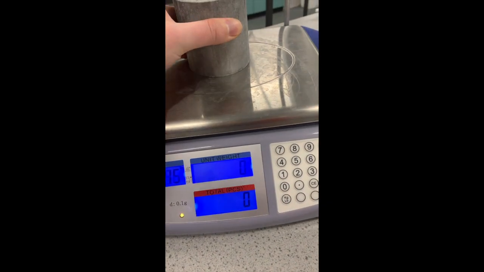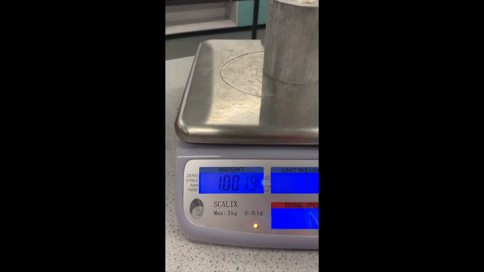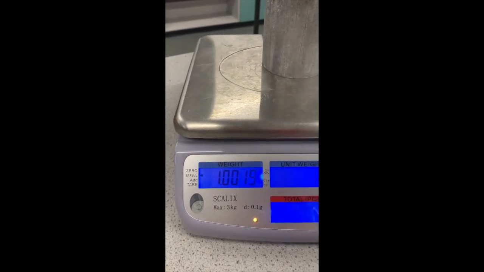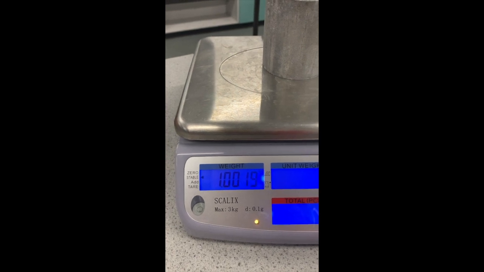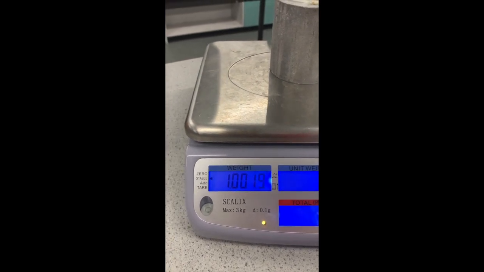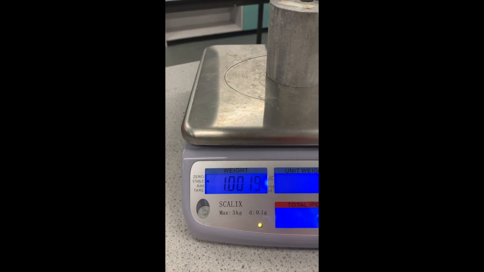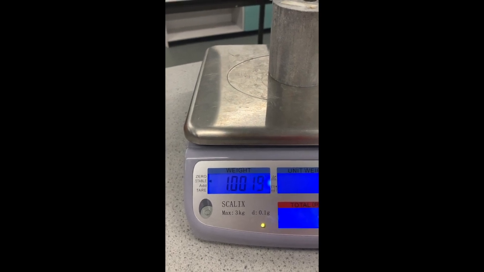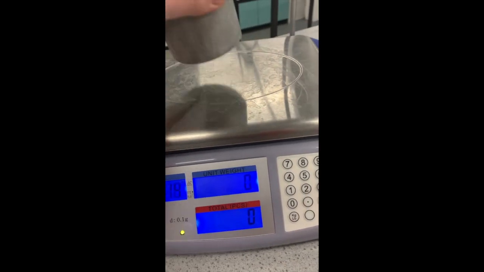First off, we need to find out the mass of this aluminium block, and the mass is 1.0019 kilograms. Now, that's so close to 1 kilogram. I'm just going to call it 1 kilogram. The other things that we're measuring, we can't measure them anywhere near that precisely. So we're just going to say that's 1 kilogram.